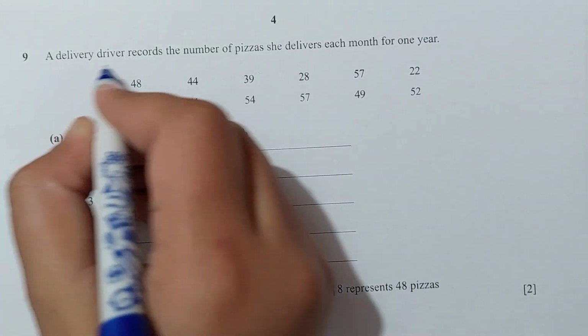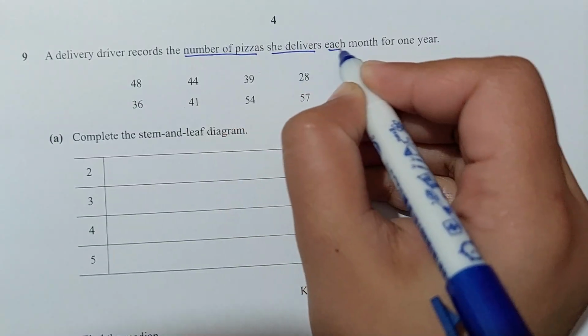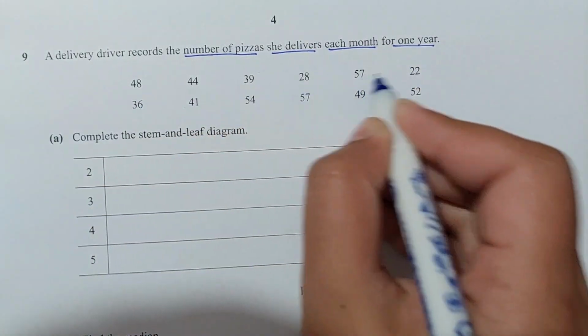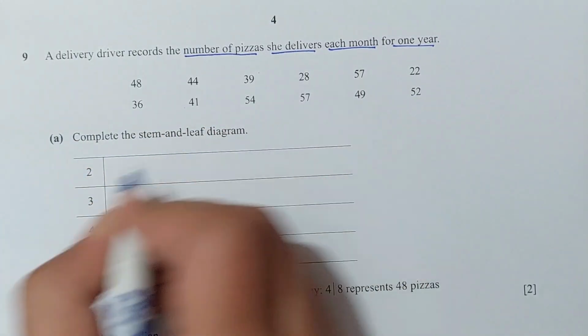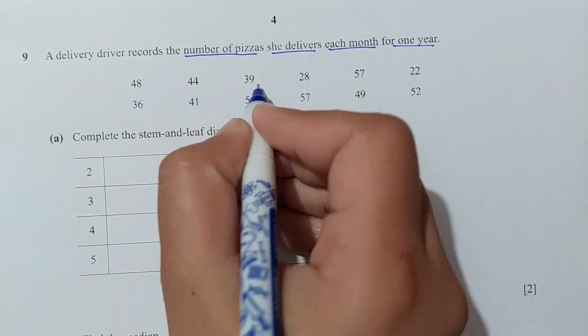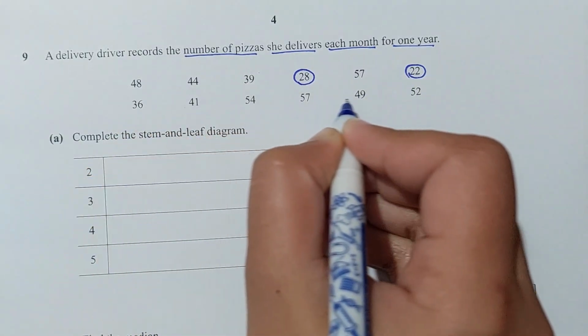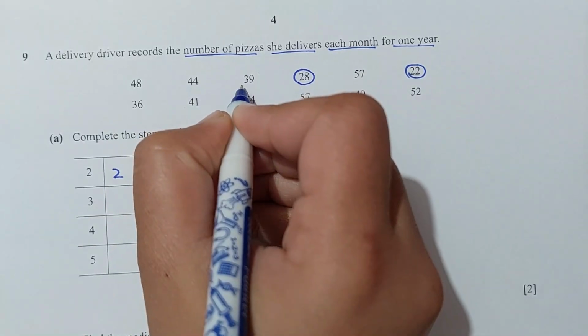Question number 9. A delivery driver records the number of pizzas she delivers each month for 1 year. Part A, complete the stem and leaf diagram. So let's start with the 2. Okay, it's 28, 22. Okay, 2 and 8. Now 3.